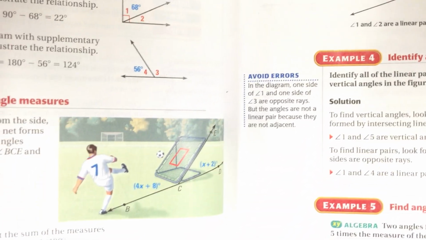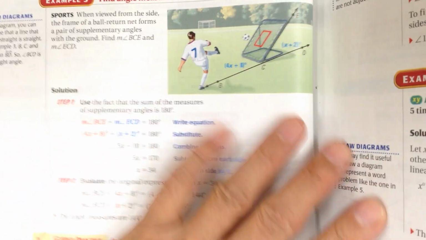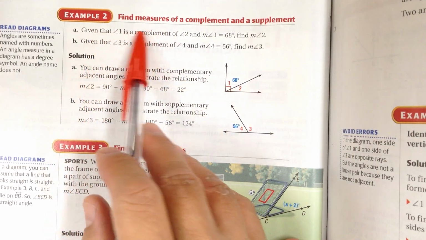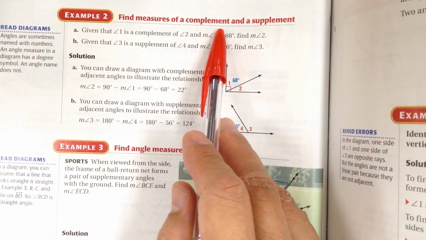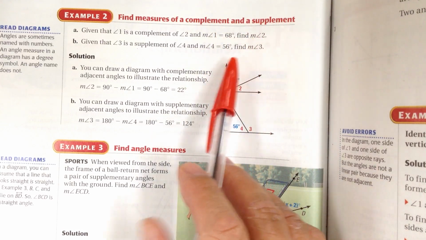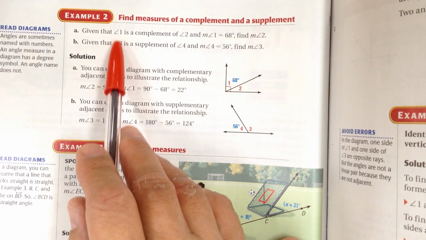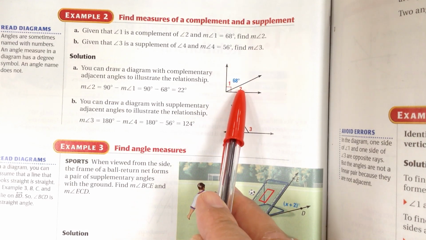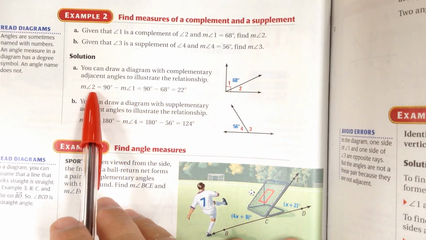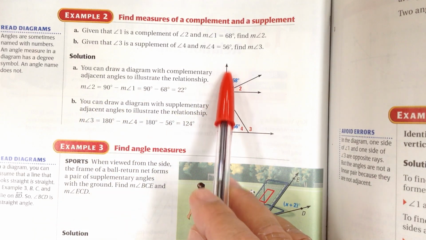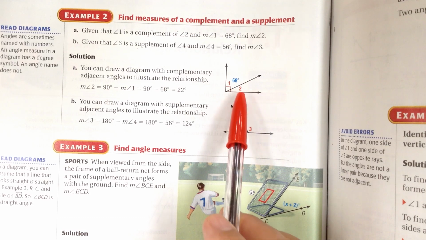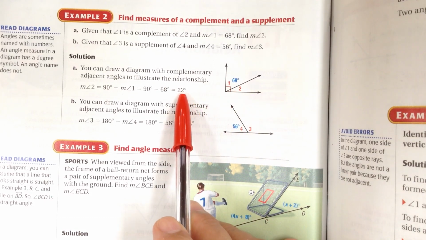Now let's go to example 2. On page 36, example 2 says find the measure of a complement and a supplement. Given angle 1 is 68 degrees, you want to find angle 2. See over here that you just subtract. So this is 90 minus 68, which gives you 22. So angle 2 will equal 22 degrees.